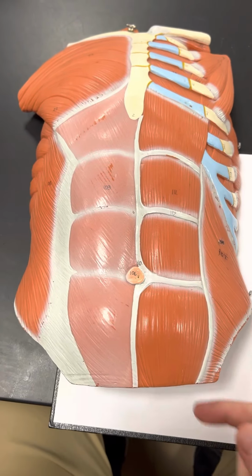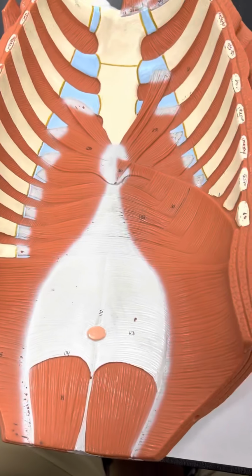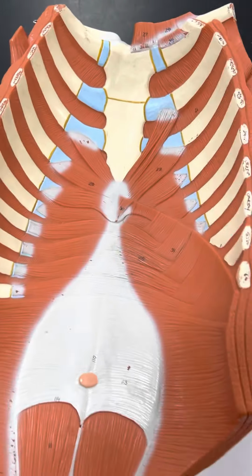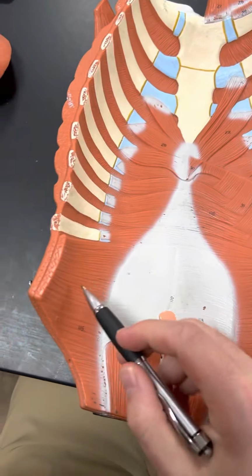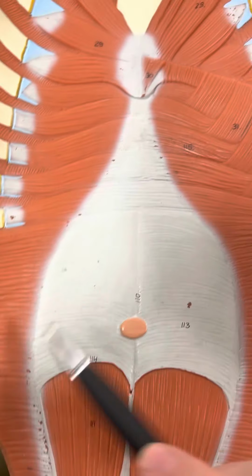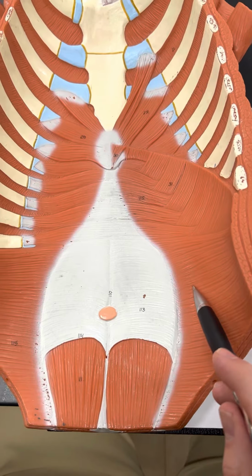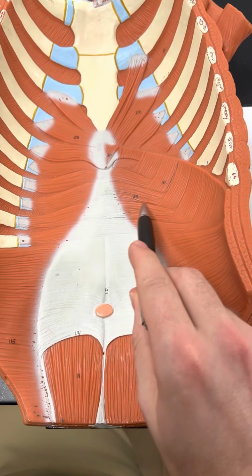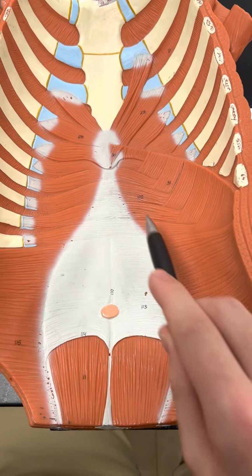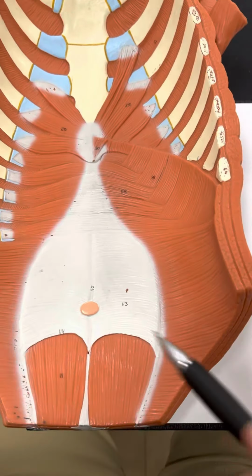Transverse abdominis, that's on the posterior side. So the external oblique and the internal oblique were anterior. Transverse abdominis posterior, that's 115. This is a transverse abdominis muscle.